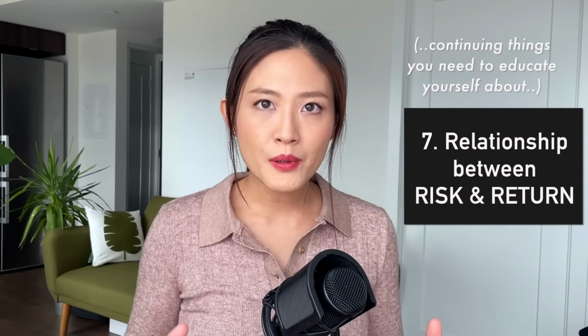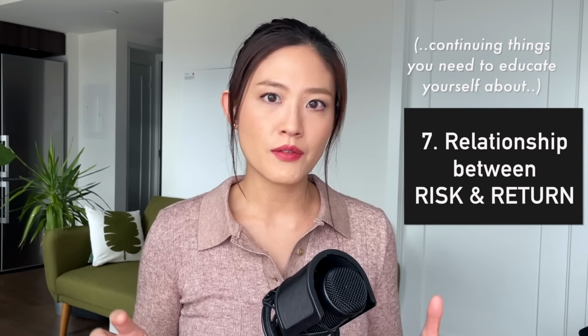What kind of shares exactly you invest into and in what proportion, that of course is a different question. Another really basic thing to understand is the relationship between risk and return. People who just start out investing, who have never invested before, get very easily enticed by very high returns.